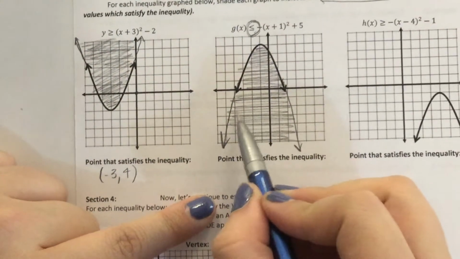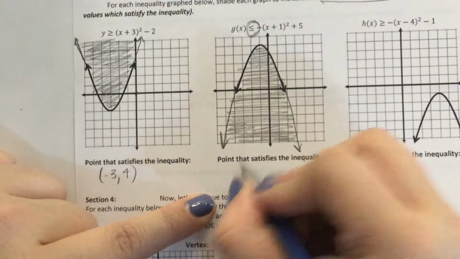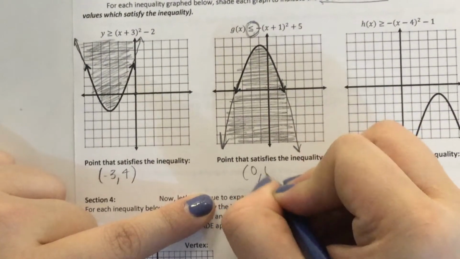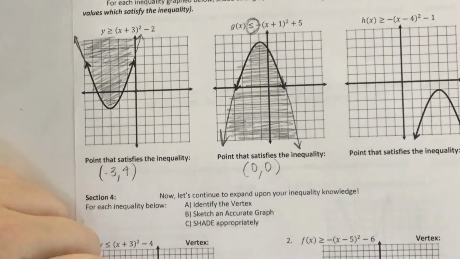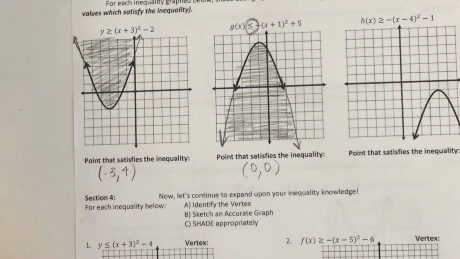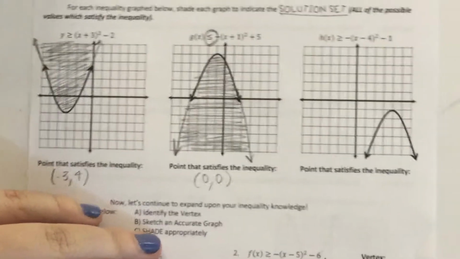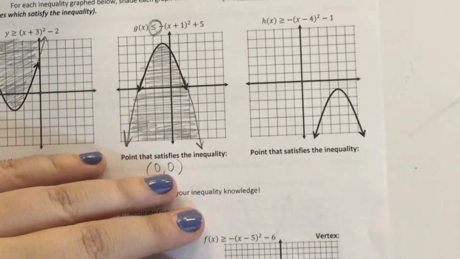So what would a point that satisfies this one be? 0, 0, that would work. 1, negative 12, actually 4. 4, yeah, that would work. 4 negative something that I don't care enough about. You don't care. How about this one?